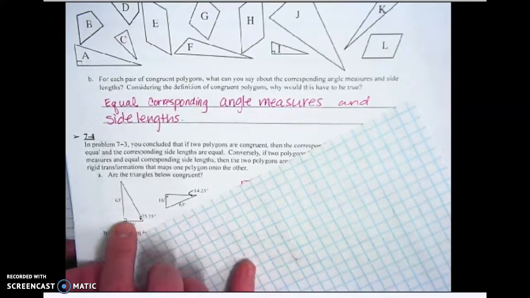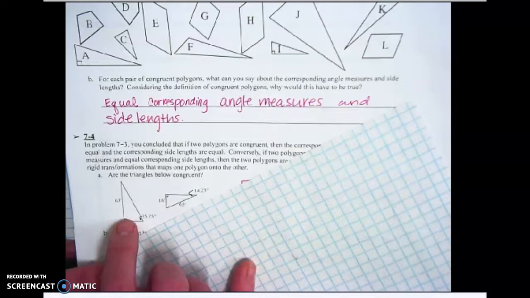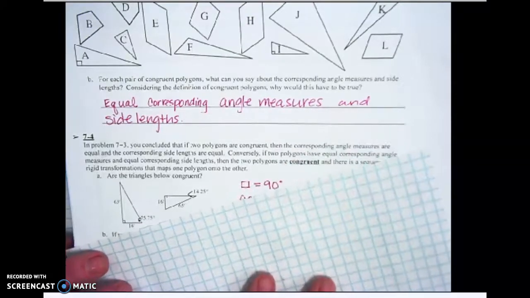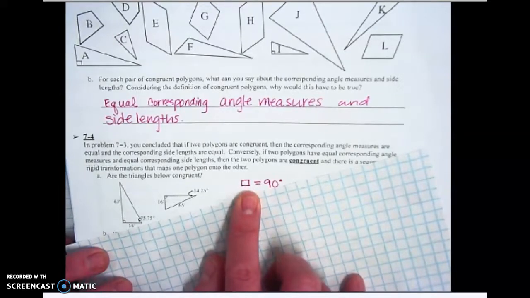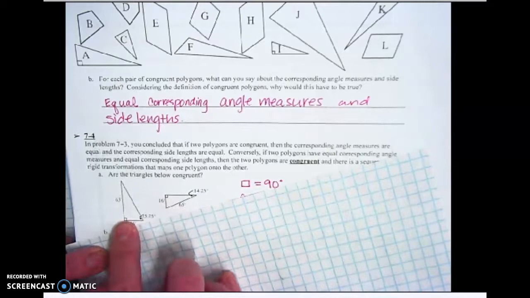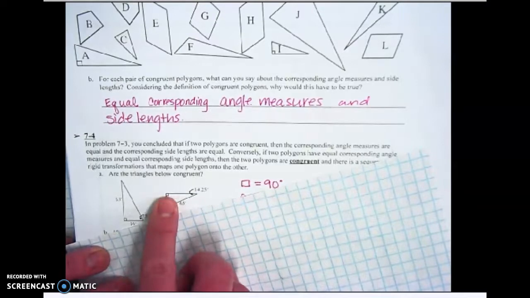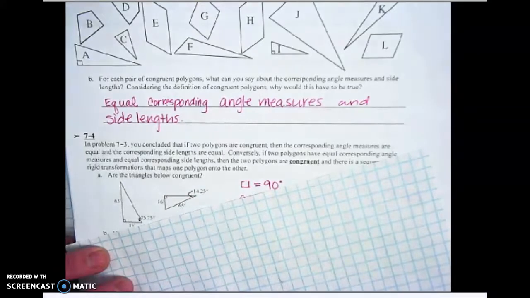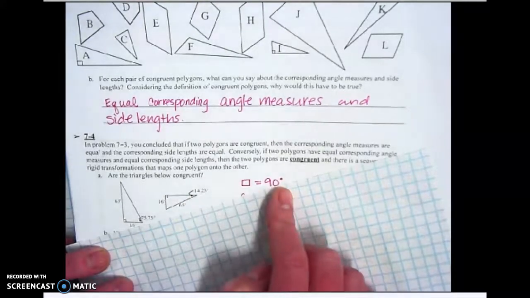angles. So who knows what this little box means? It means it's a right angle. How many degrees does a right angle have? 90. So you're going to write down that the little box is 90 degrees. So the first triangle has one, and the second triangle has one. So we have a 90 and we have a 90. If you want to write 90 and 90, go for it, or just write down that the little box means 90.